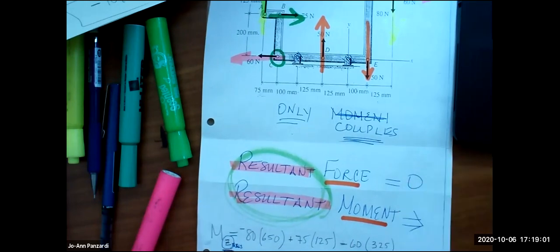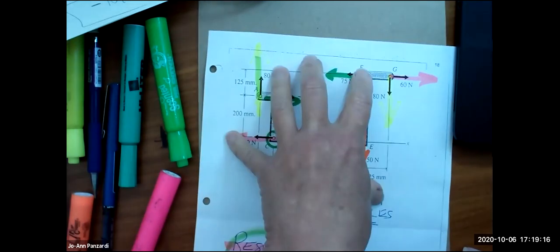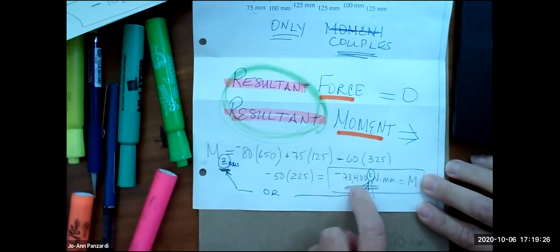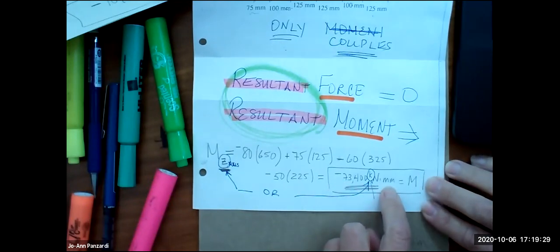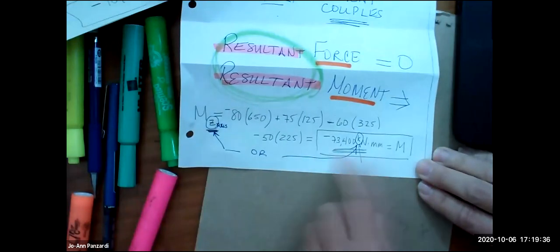So if I said, where are we? Laura, I think we're back at you. Laura, if I ask you, what is the resultant of this system, what would you numerically tell me? It is negative 7,400 Newton millimeters. Right, negative Z direction, 7,400 Newton millimeters moment, right? Because when I say what is the resultant, you're telling me that the resultant moment is this.